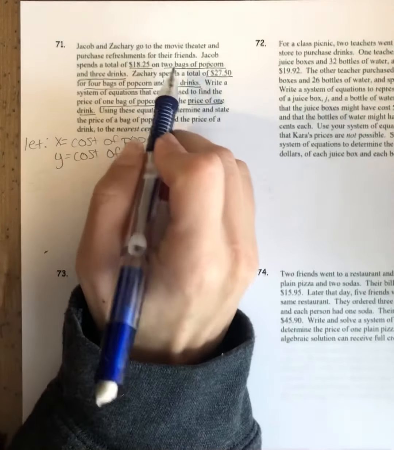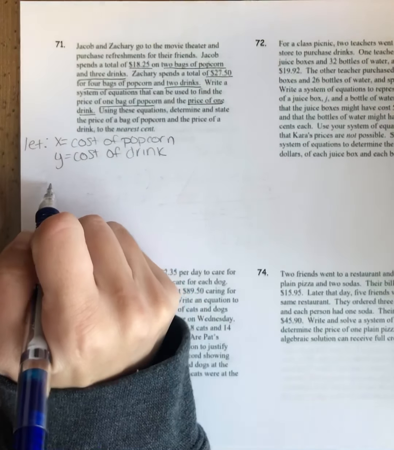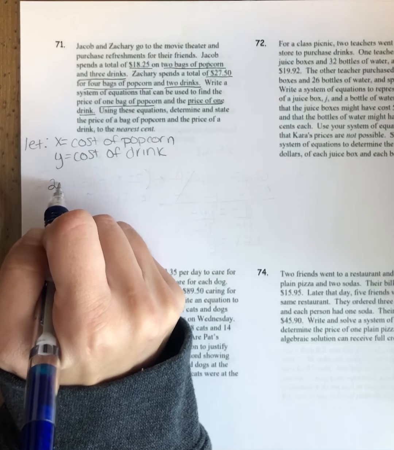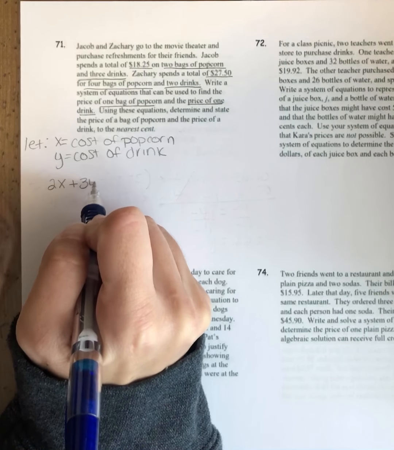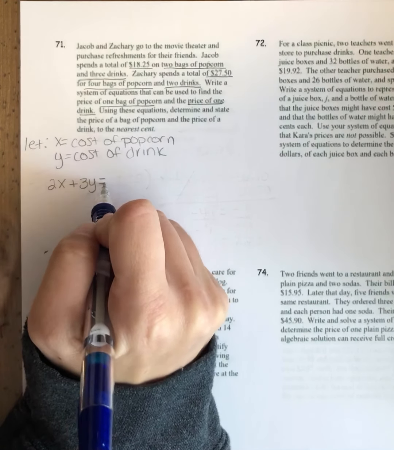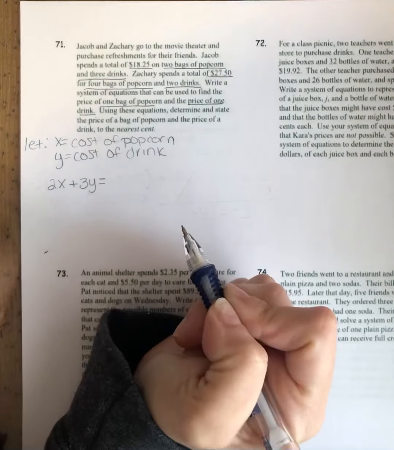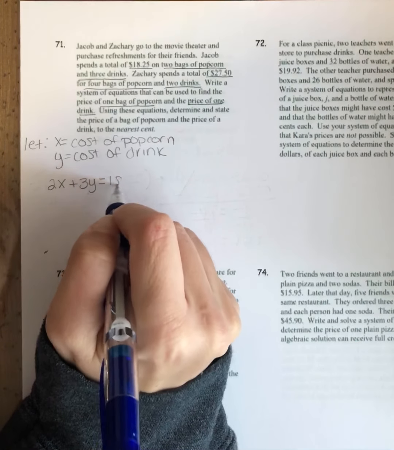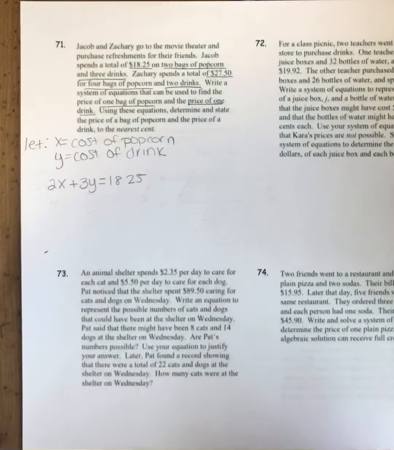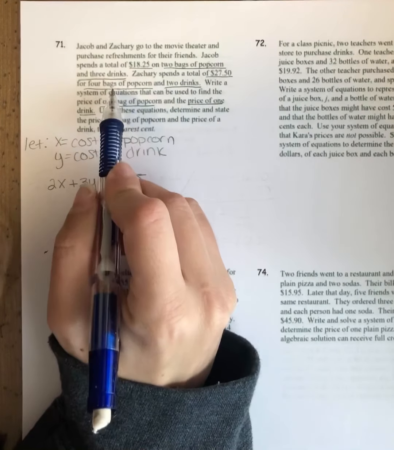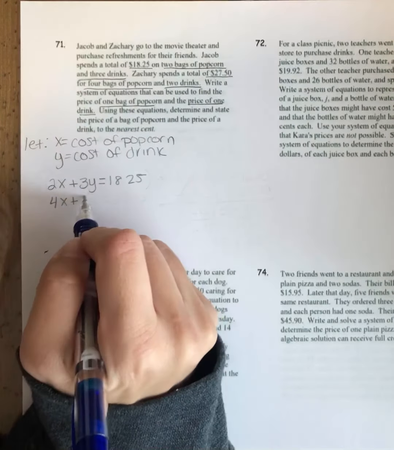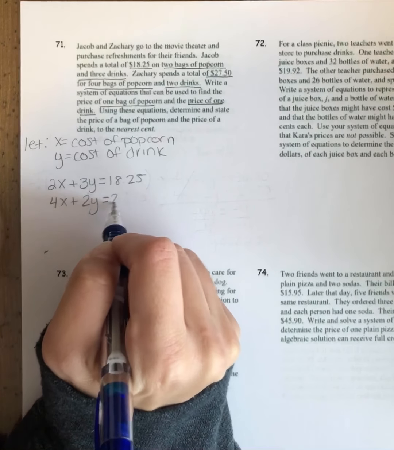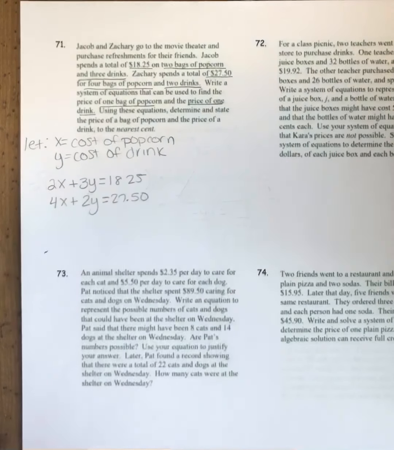So back in my problem, it said that Jacob bought 2 bags of popcorn, so 2 bags times whatever they cost, and 3 drinks, so 3 drinks times whatever they cost, and he spent $18.25. Then it says Zach bought 4 bags of popcorn and 2 drinks and spent $27.50.